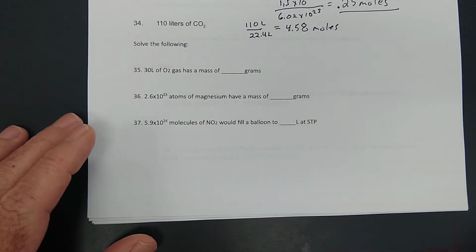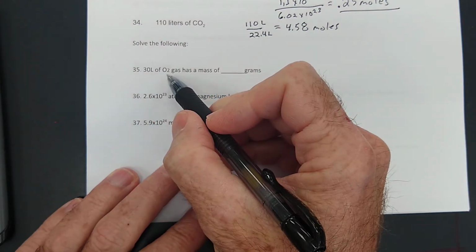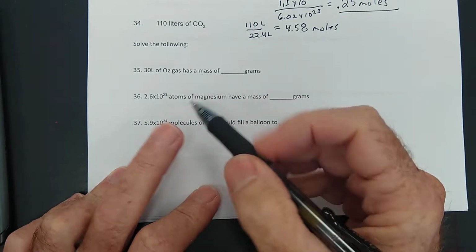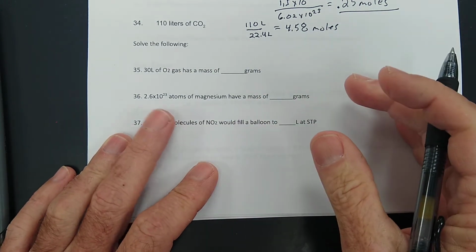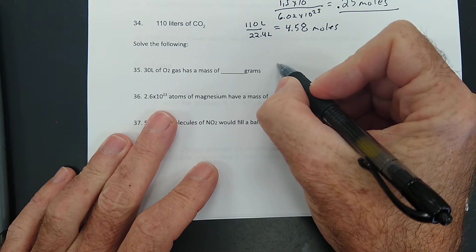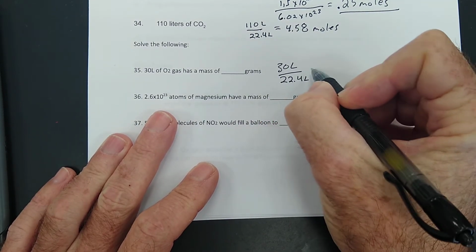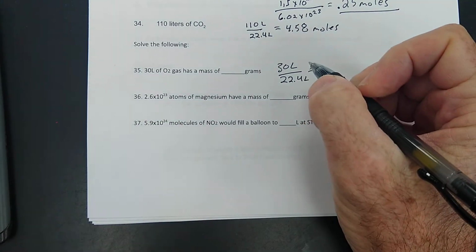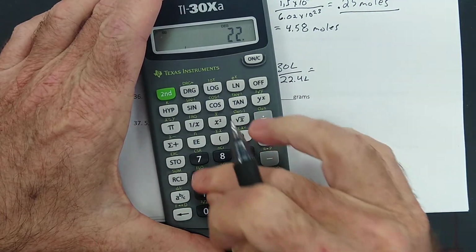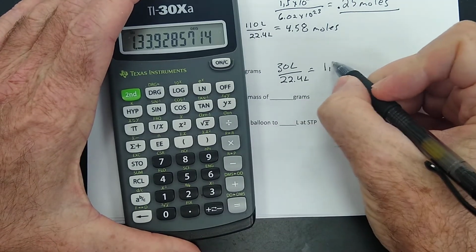All right. Solve the following. 30 liters of oxygen has a mass of blank grams. Now, this is a 2-step problem or a 3-step problem, depending on how you're thinking about it. 30 liters. Let's figure out how many moles that is. 30 liters out of 22.4 liters, 30 divided by 22.4 equals 1.34 moles.